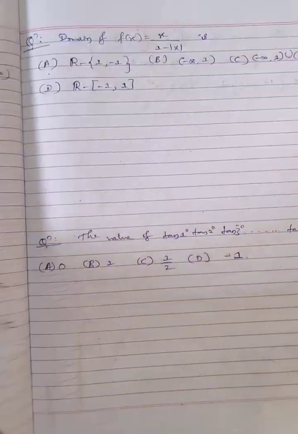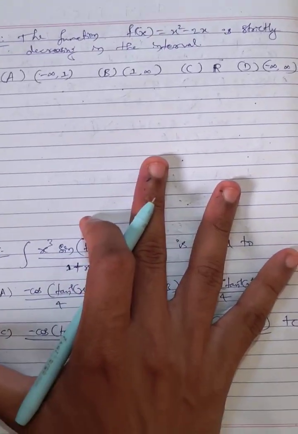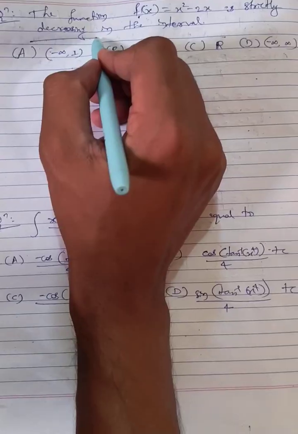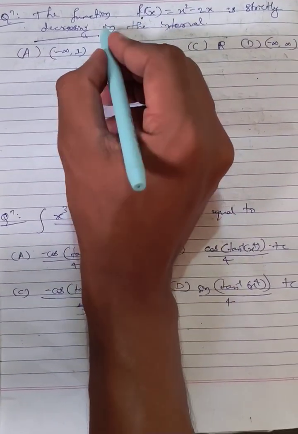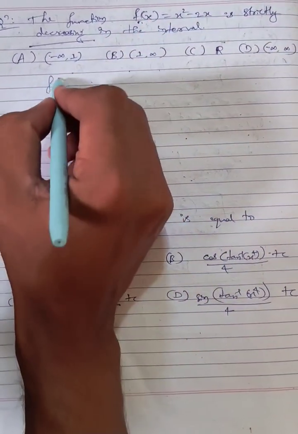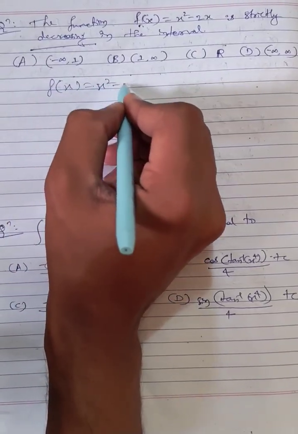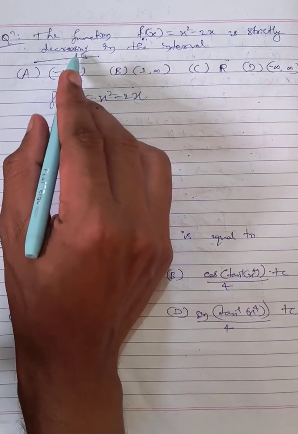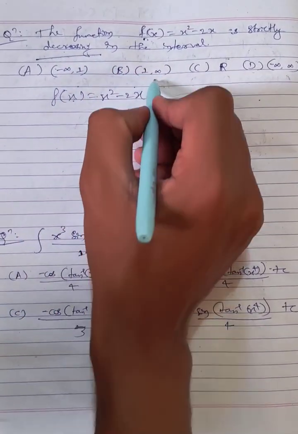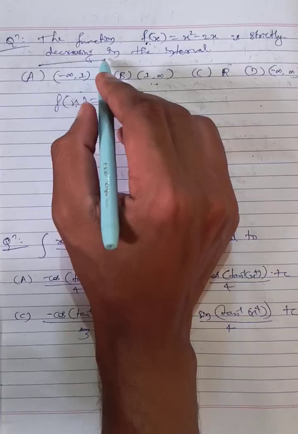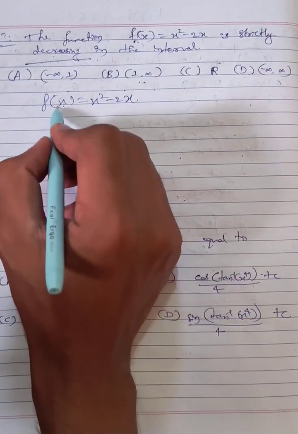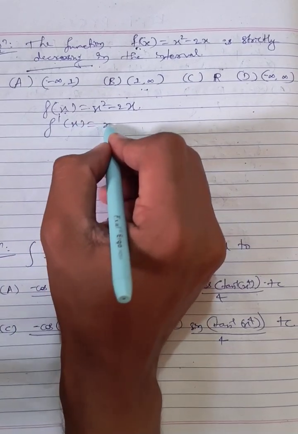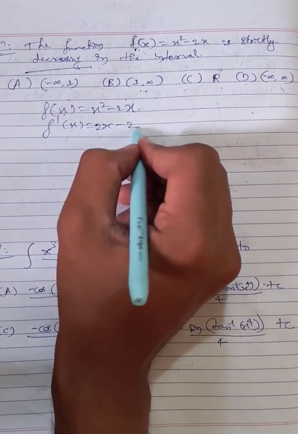Next, come to the next question. This function is strictly decreasing, so we need the decreasing interval of this function. We have f of x equals x square minus 2x. Decreasing means that if its derivative is strictly less than 0 in an interval, then we say that interval is an interval of decreasing. Take the derivative: f dash x is equal to 2x minus 2.